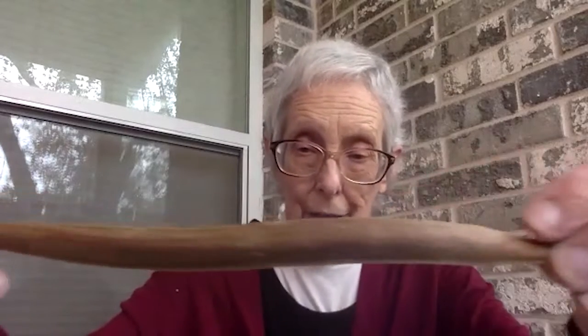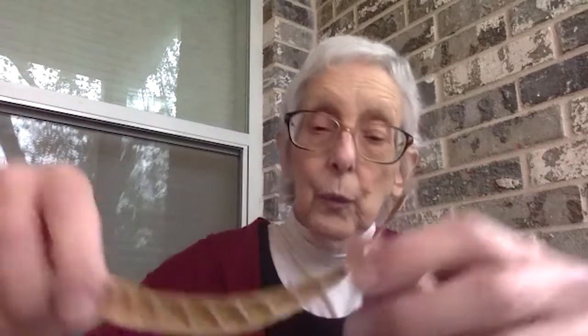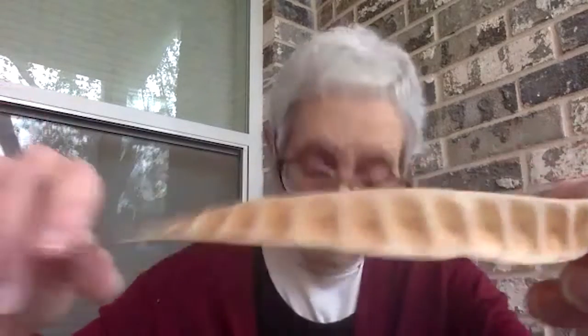Now let's look at some of our other seeds. This is a very long, thin seed. This one shows where the seeds have fallen out, as does this one. You can see some of the seeds are still there and some of them are falling out. Here are some other shaped seeds that you can see.